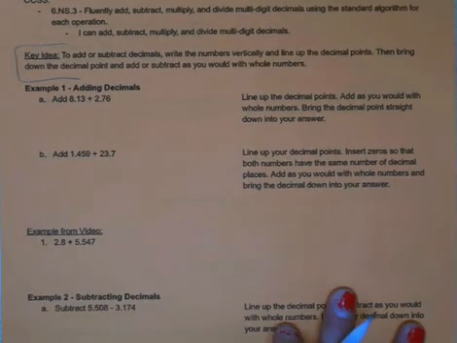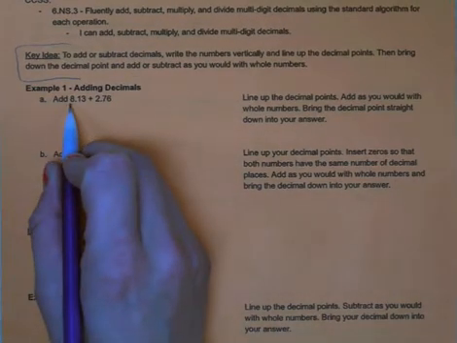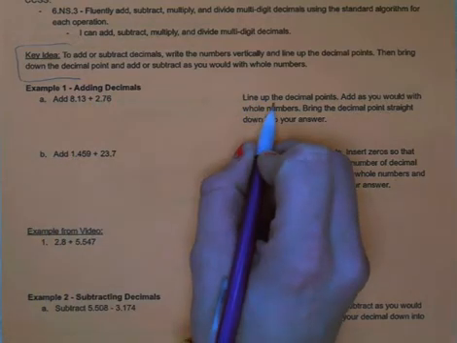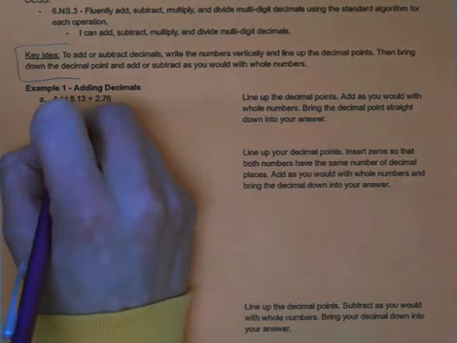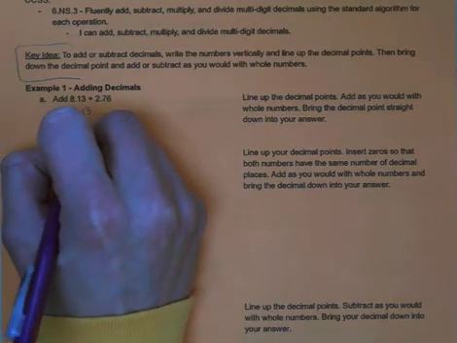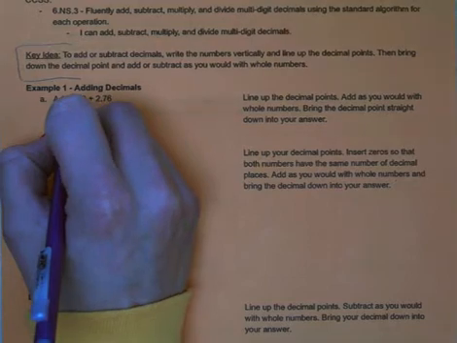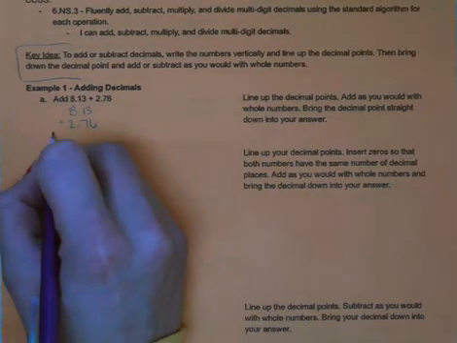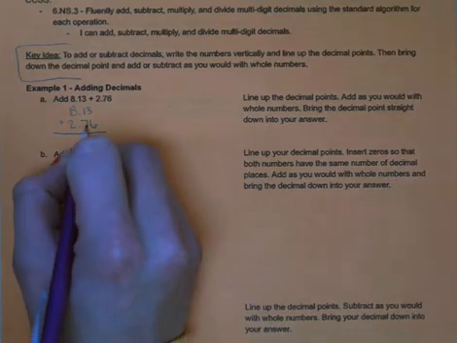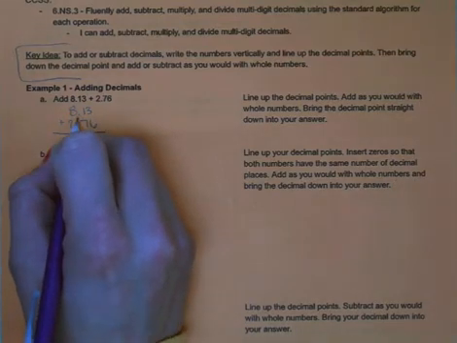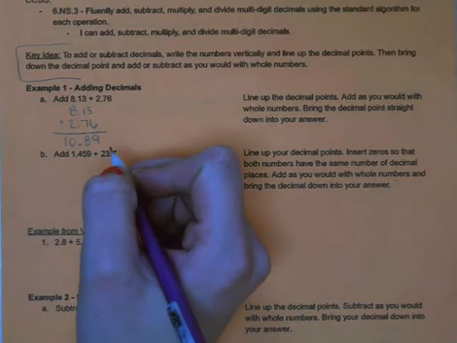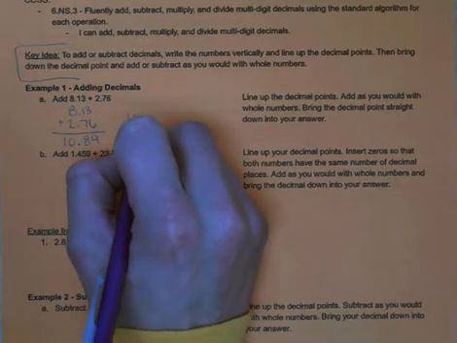Example 1 for adding decimals says add 8.13 plus 2.76. Step 1 is to line up the decimal points. So we have 8.13 plus 2.76. Now you are just going to add like you would any other normal addition problem. 6 plus 9 is 13, 7 plus 1 is 8. Bring your decimal straight down. 8 plus 2 is 10. So your final answer is 10.89.